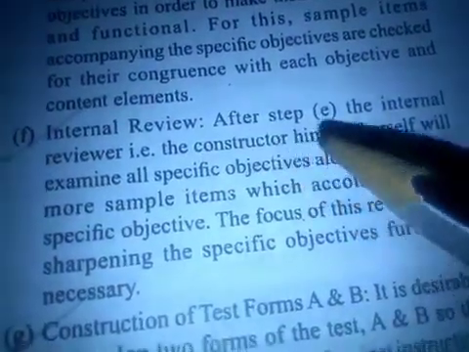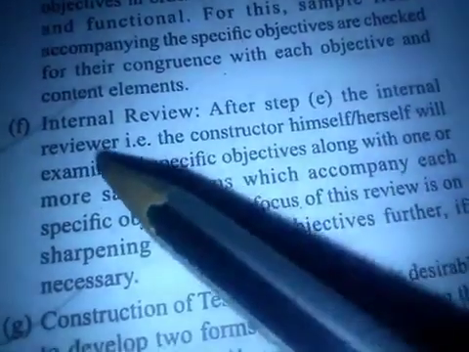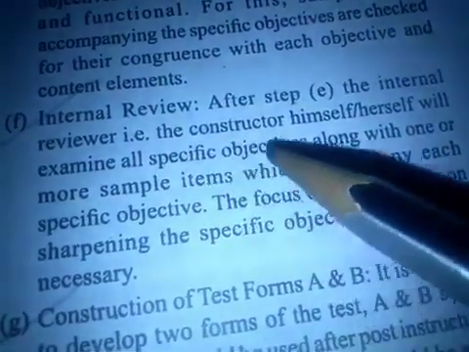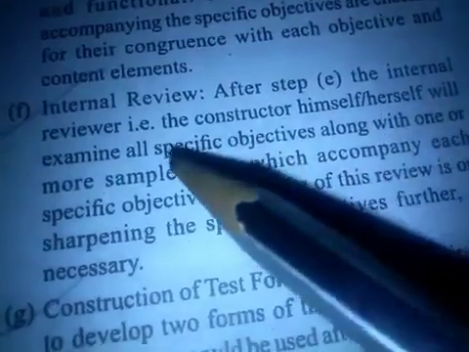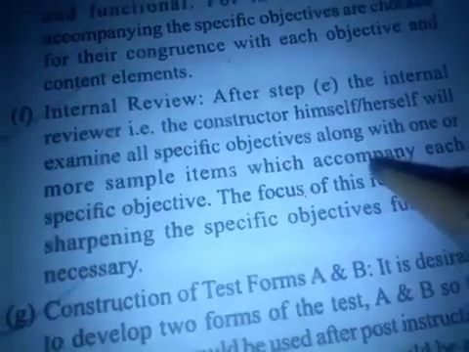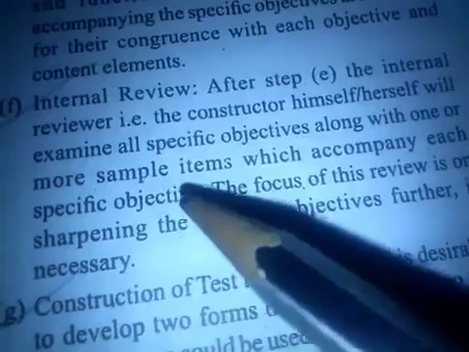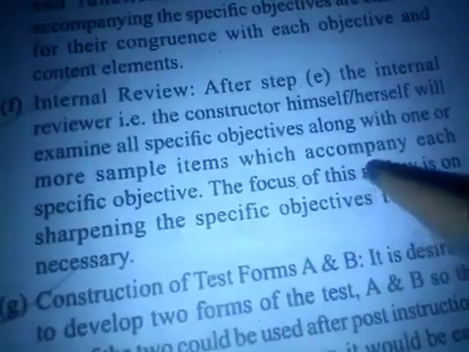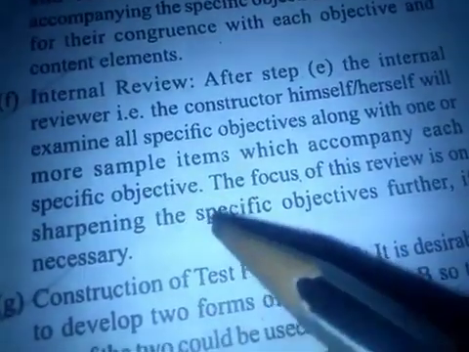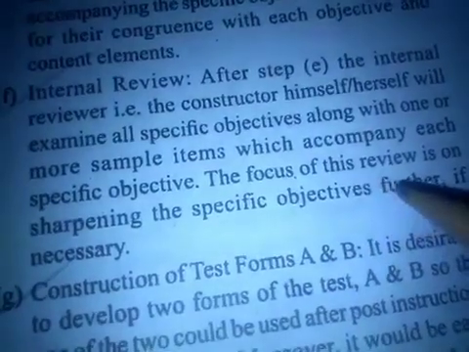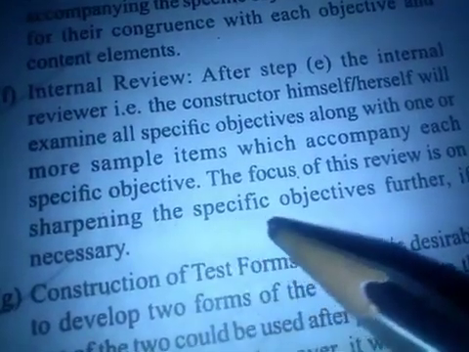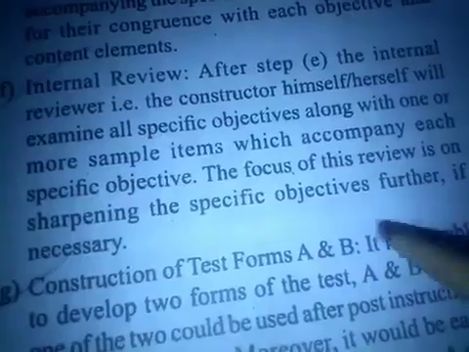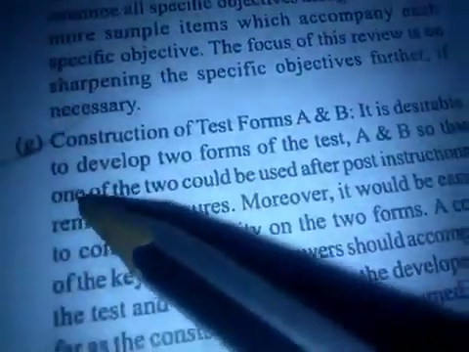F. Internal review. After step E, the internal reviewer, that is, the constructor himself or herself, will examine all specific objectives along with one or other sample items which accompany each specific objective. The focus of this review is on sharpening the specific objectives further if necessary.